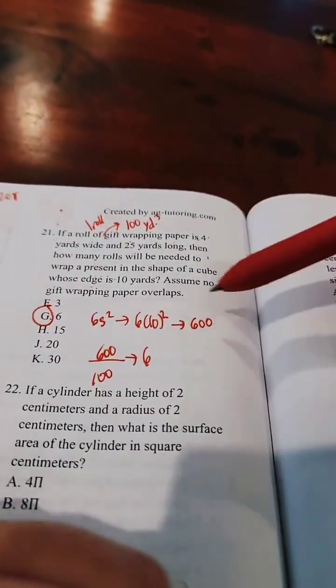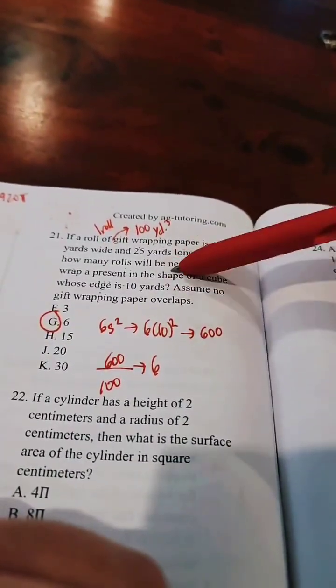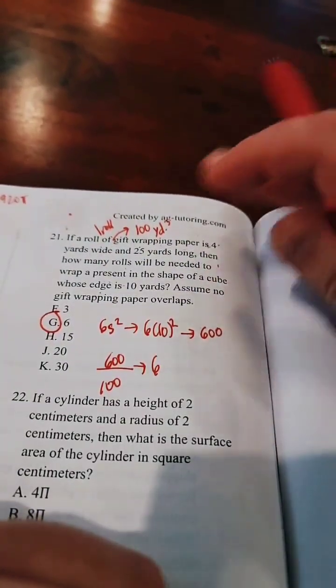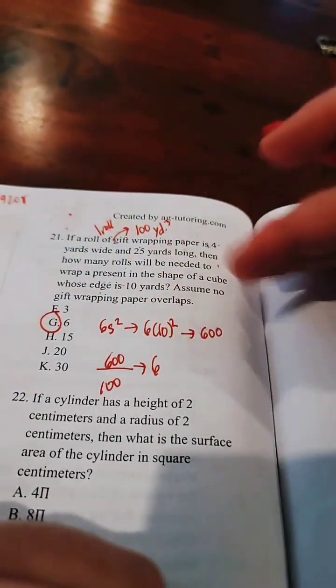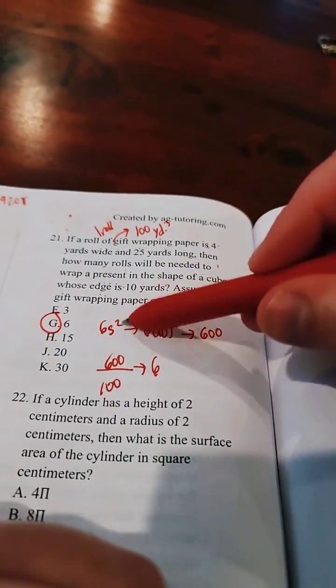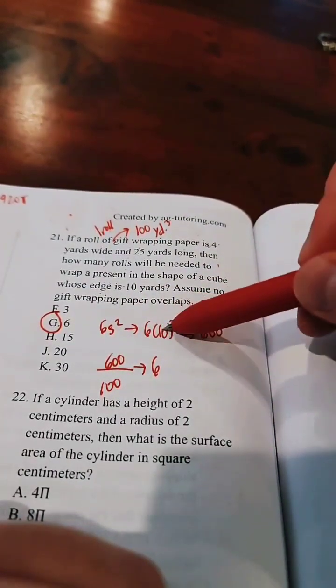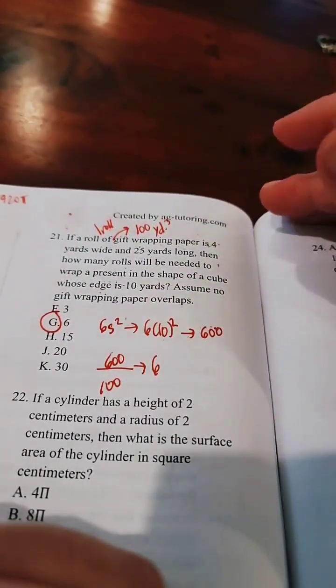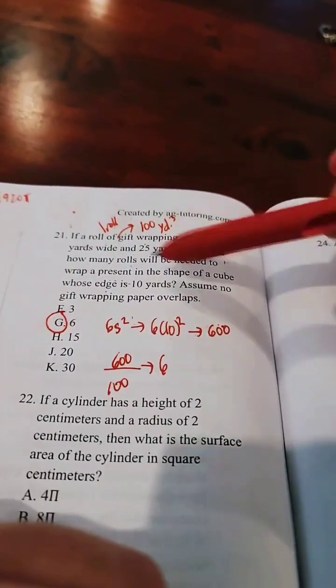How did I get 6? I needed to find the surface area of the cube, the present, so that I know how much I need to cover all the surfaces. The surface area of a cube is 6 times the side or edge length squared. So 6 times 10 squared gives you 600. That's the total surface area of the cube present.